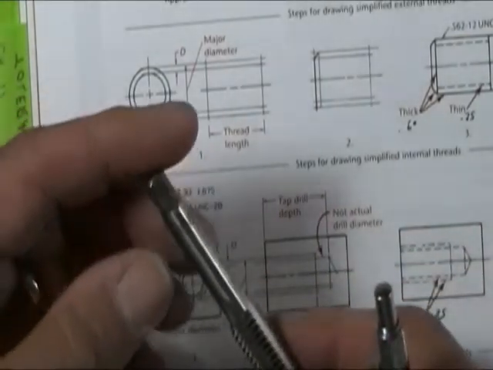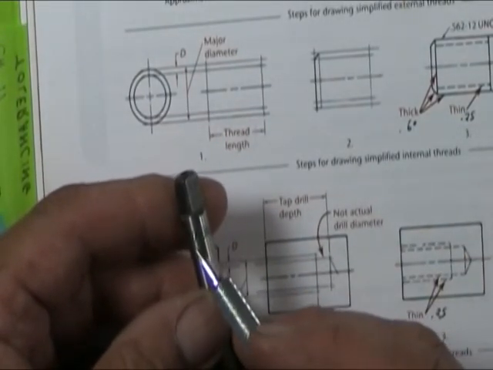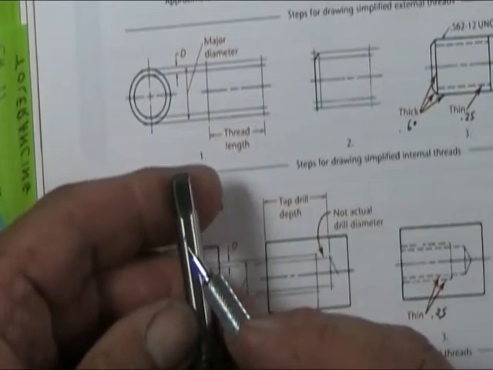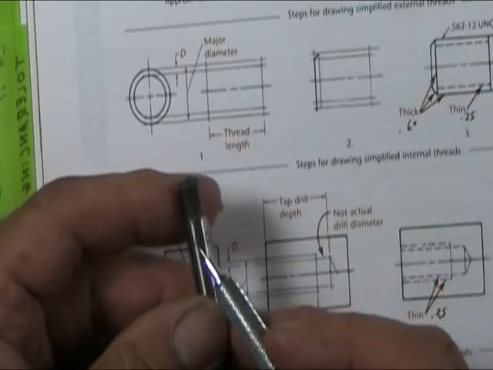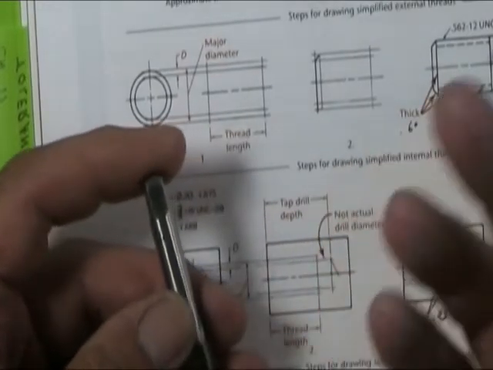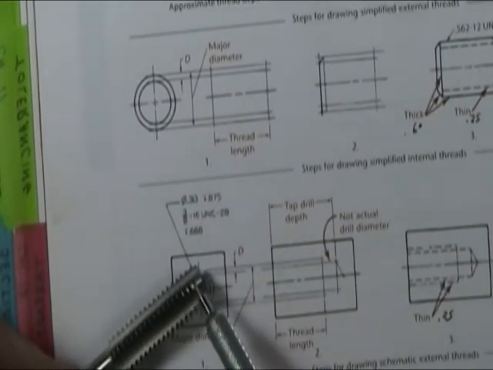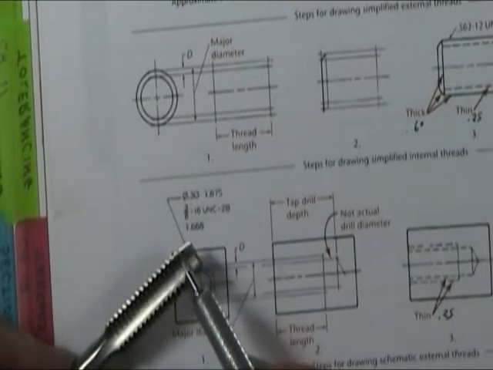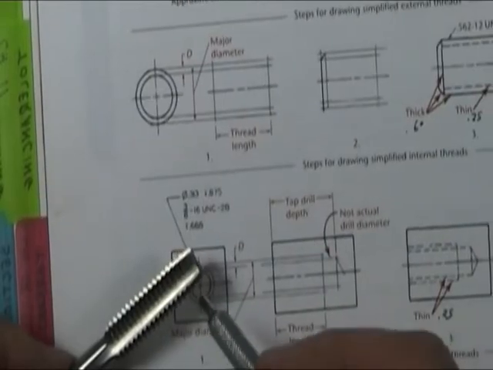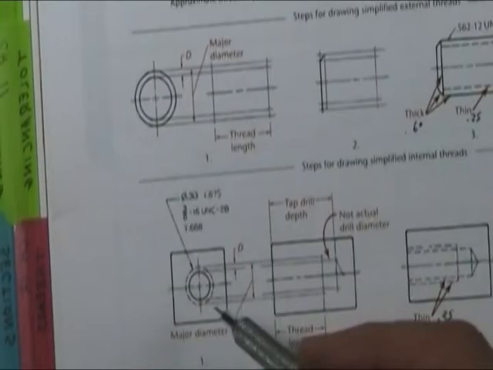Taps are sized based on the type of threads, and you may not be able to see it, but this one is a 7/16 NC 14. So it's a 7/16 diameter bolt, coarse threads, 14 threads per inch. You notice the ends are tapered right here, because as it starts cutting, it can't immediately start with the full size. But anyway, that's what a tap looks like, and that's used to thread a blind hole.